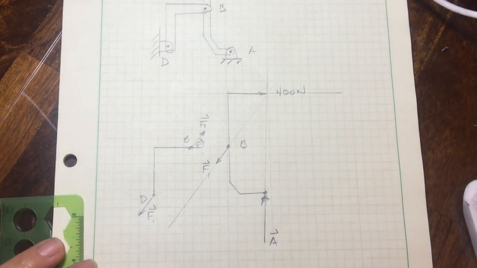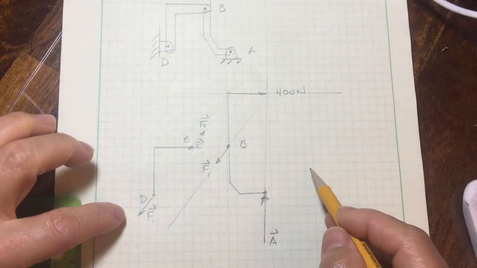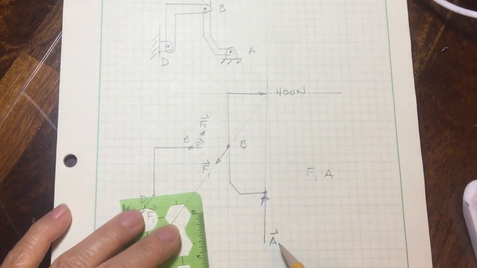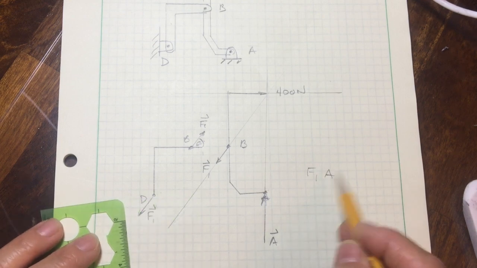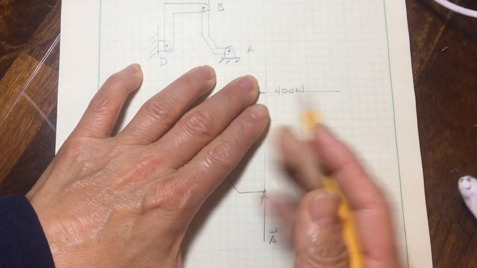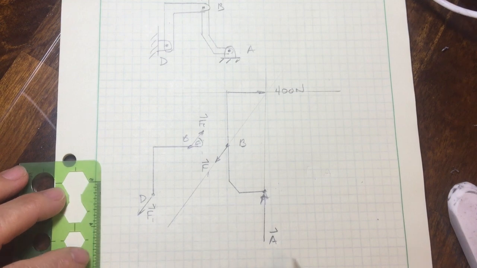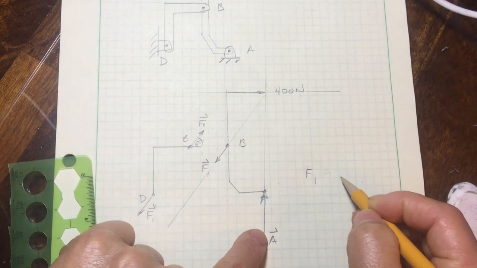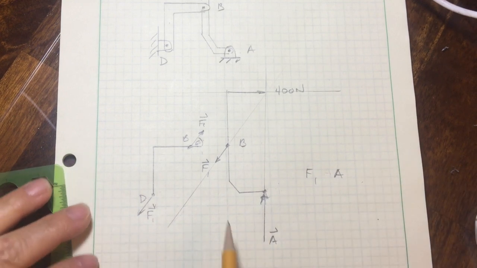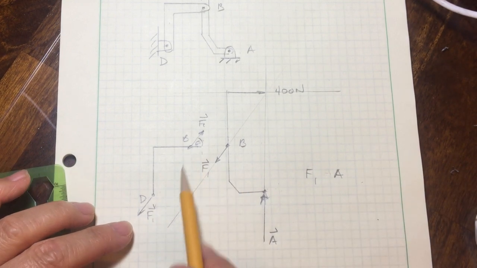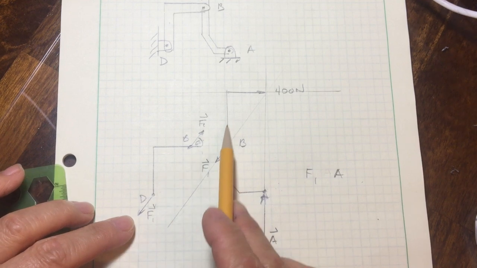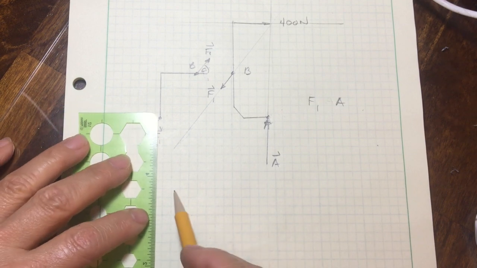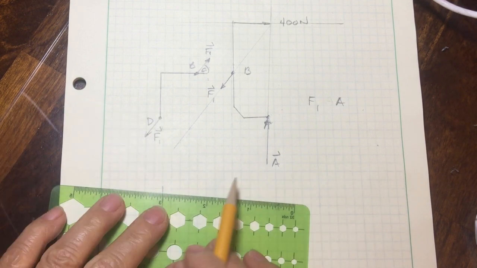So let's see how many unknowns I have right here. I have F1 and A. If we didn't make this simplification that this was a 2-force member and this was a 3-force member, then let's take a look at how many unknowns we would have.